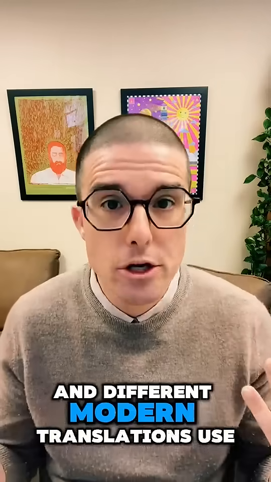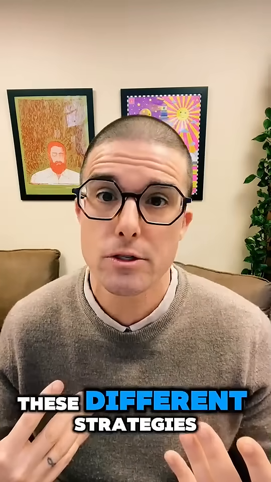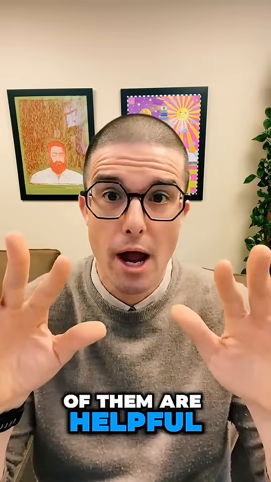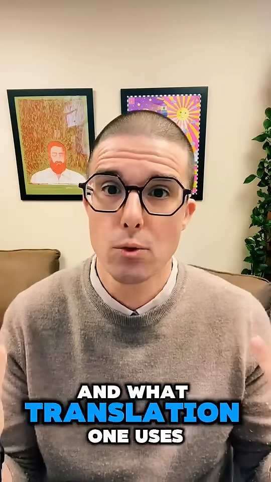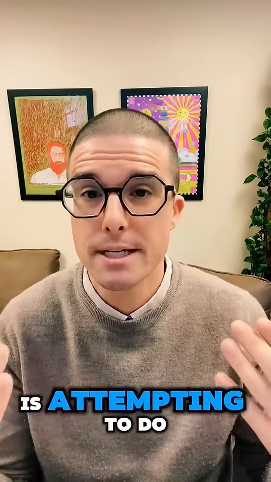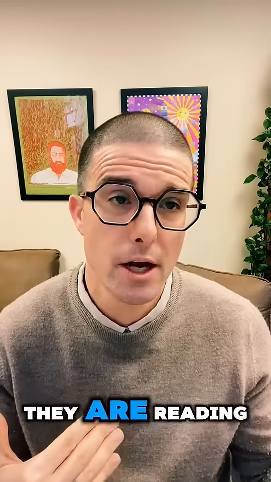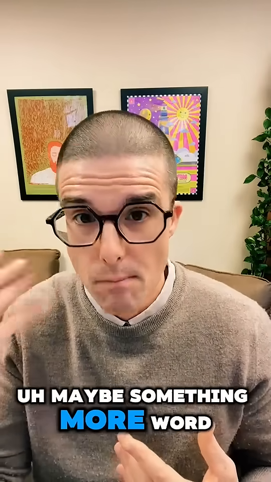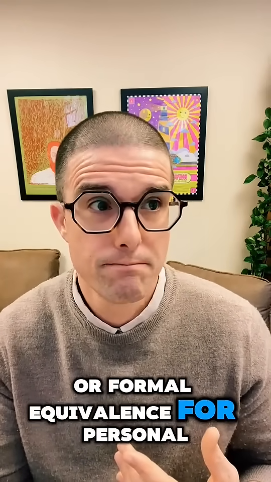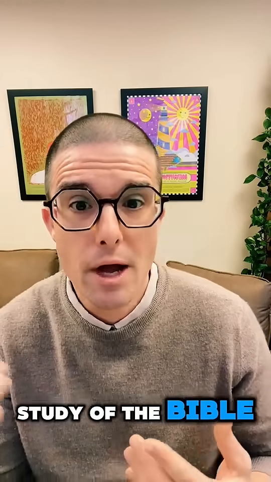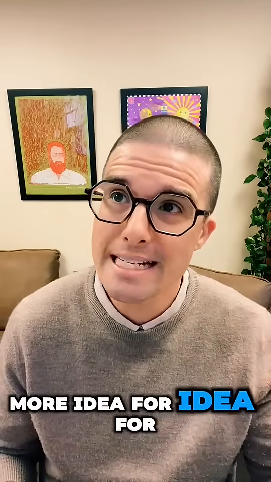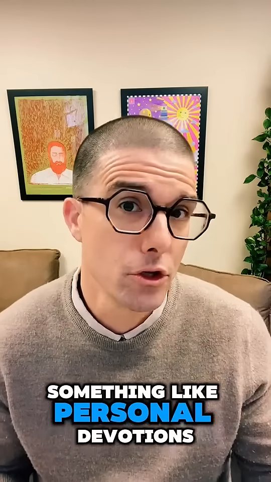And different modern translations use these different strategies when it comes to the Bible. And in my opinion, both of them are helpful, and what translation one uses largely depends on what one is attempting to do and the context in which they are reading. Maybe something more word for word or formal equivalence for personal study of the Bible, and maybe something more dynamically equivalent, more idea for idea, for something like personal devotions.